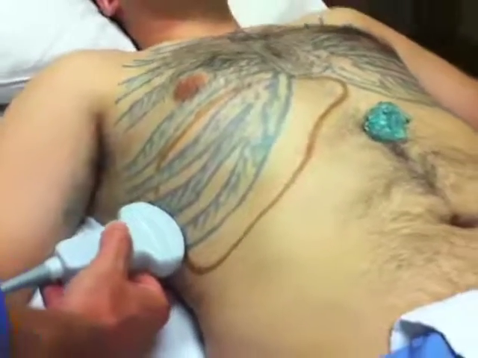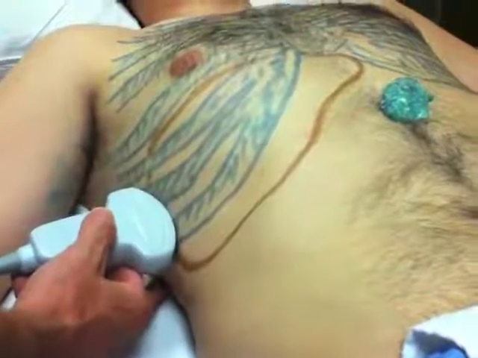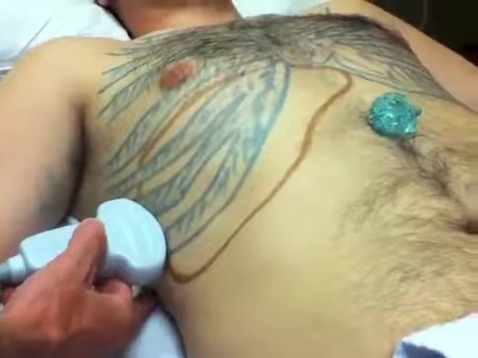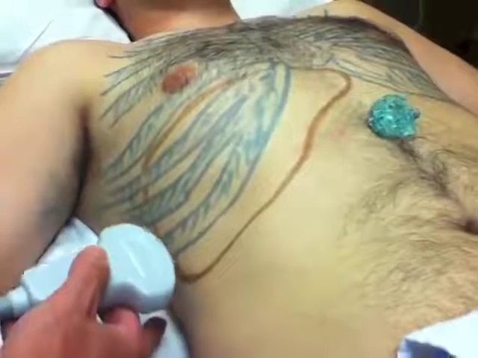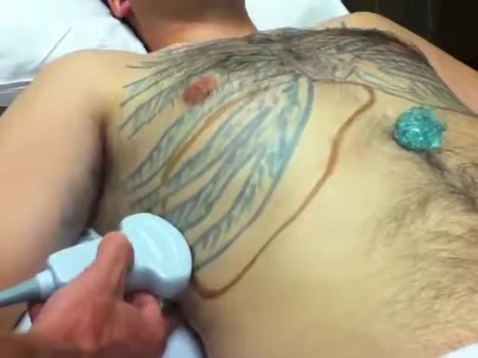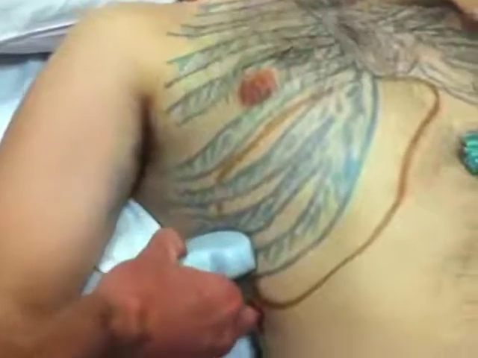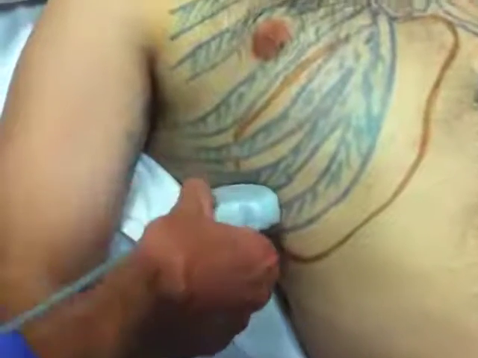Start in the right upper quadrant. Start with the probe horizontal, mid-axillary line near the lower ribs. If you don't see anything, move the probe more cephalad or caudad until you see liver. Once you see liver, you can oblique the probe to maximize your window in between the ribs. From here, you can rock the probe up or down, left or right, until you see what you're looking for.